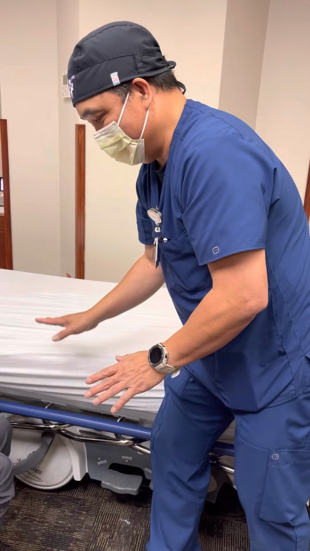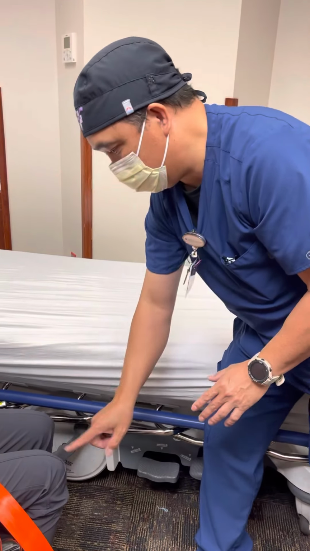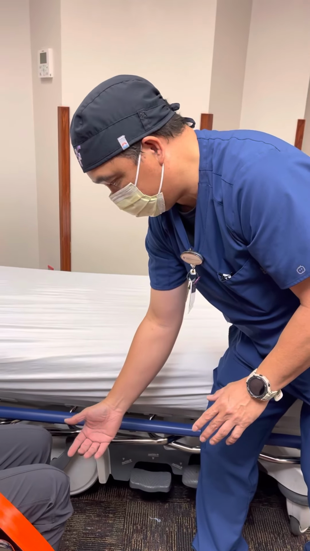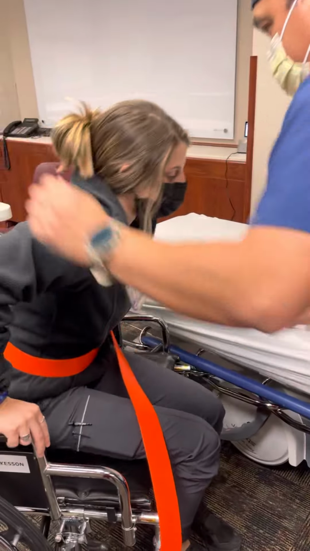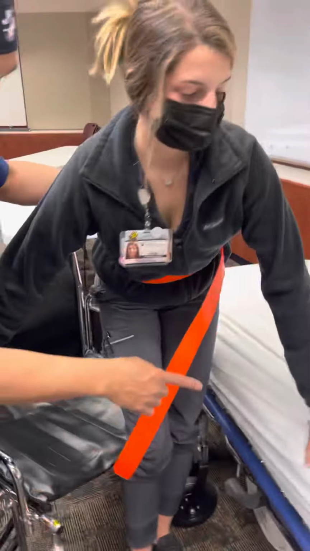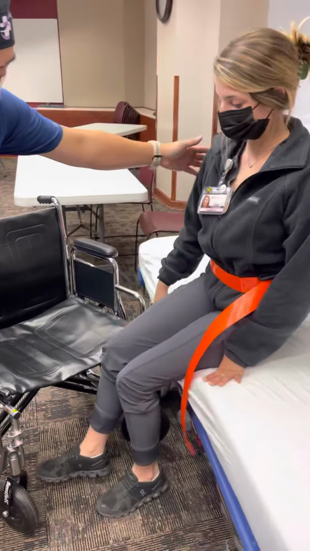So Paige, you're non-weight bearing on this right leg, so keep it off the floor. And I'd like for you to push from the chair and stand for me and get to this bed. Put your hand right there and pivot and sit down right there.